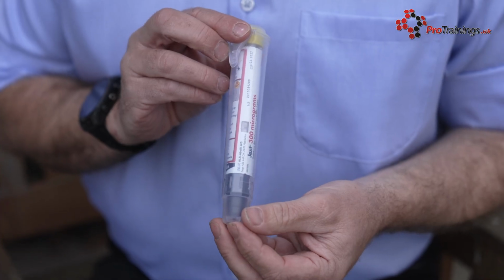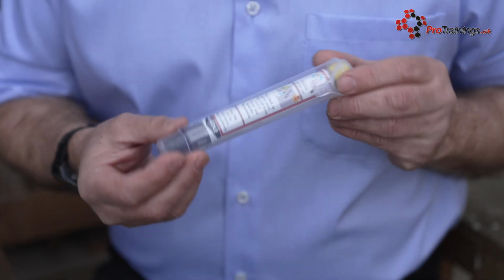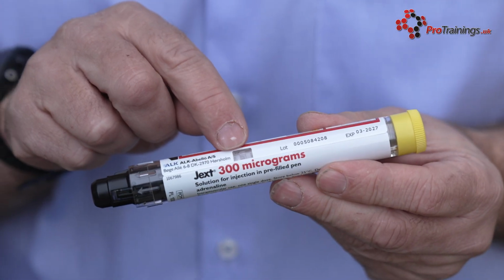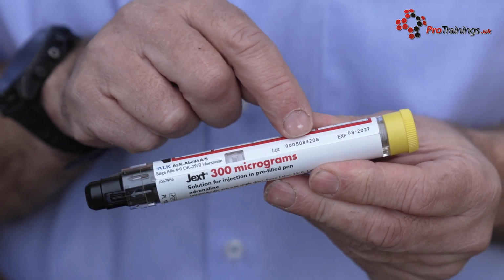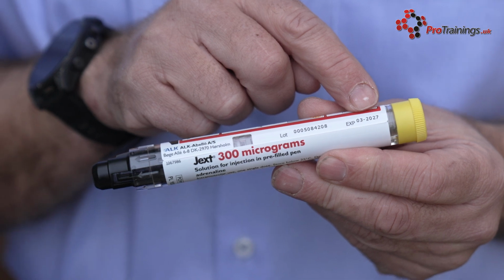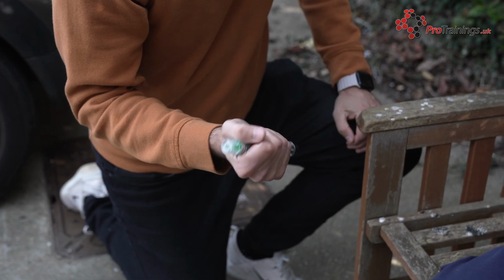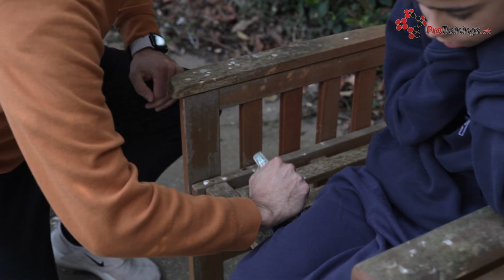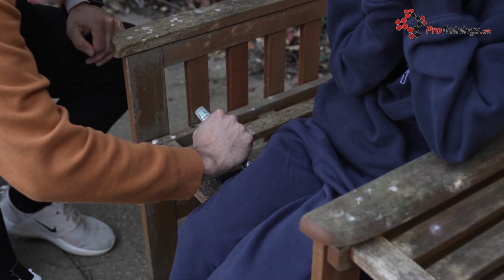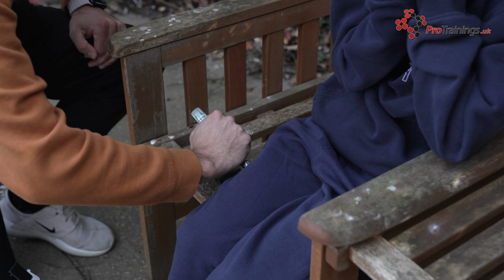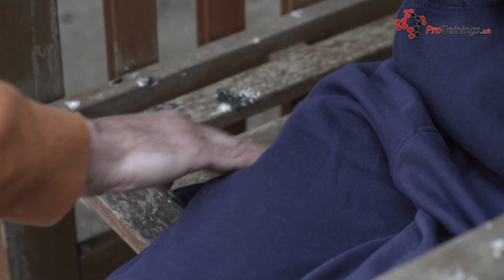The Jext auto-injector is similar in function, but has some visual indicators. It includes a window showing whether the device has been used, as well as a window to check the medication. The liquid should be clear and colourless. If it appears discoloured, the device should not be used and should be replaced. To use, remove the yellow cap and press the black end firmly against the thigh and hold it in place for around 10 seconds. Afterwards, gently rub the area to aid absorption.